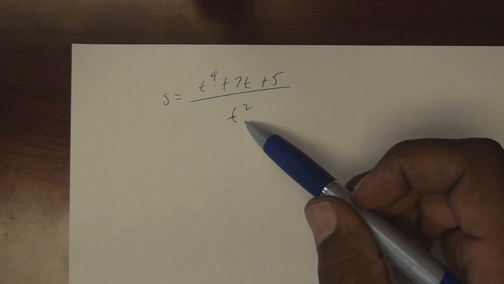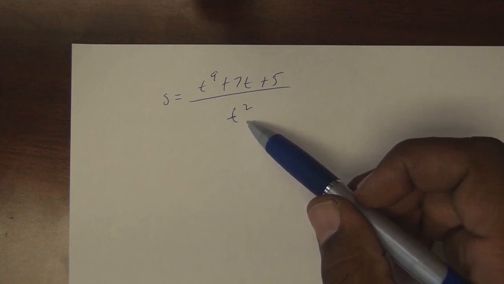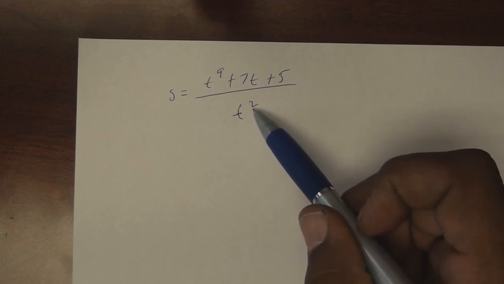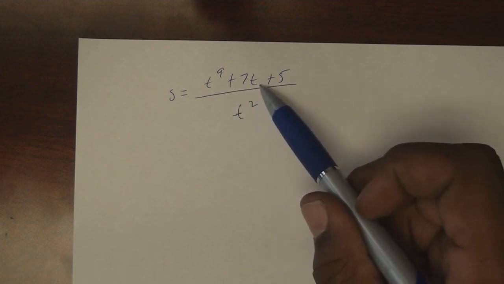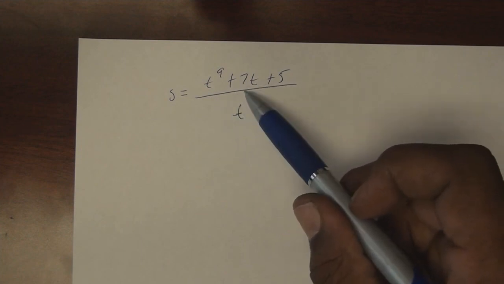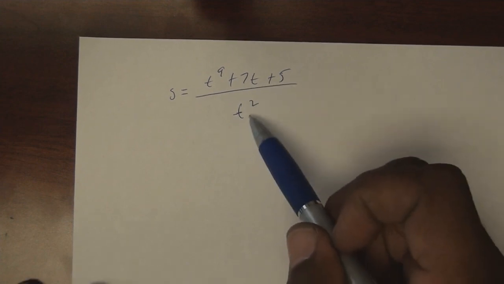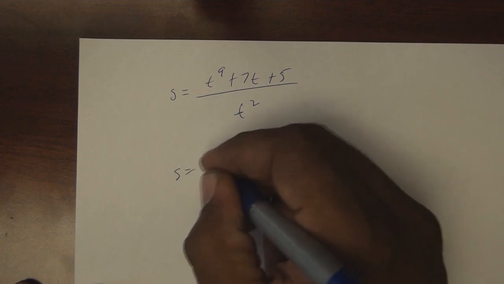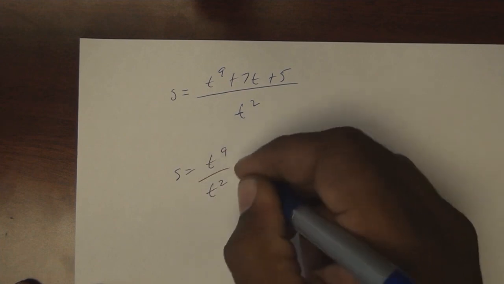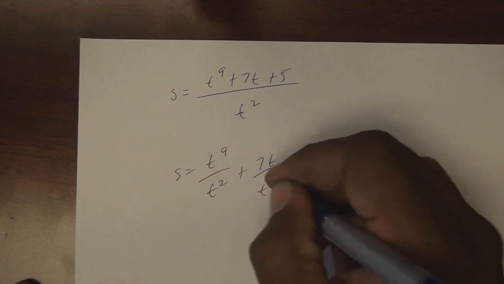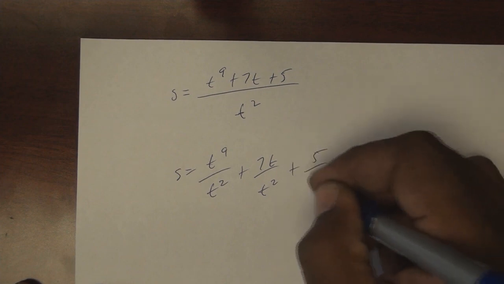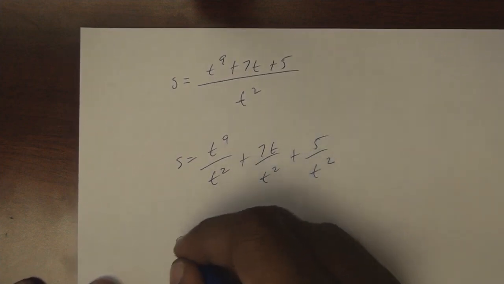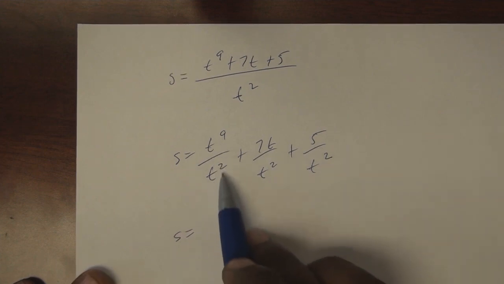It's a monomial. So instead of using the quotient rule for radicals, we'll simply simplify the fraction and we'll take the derivative of each term. So I'll treat this denominator t squared as a denominator for every term in the numerator. Next, I'll use the quotient rule.